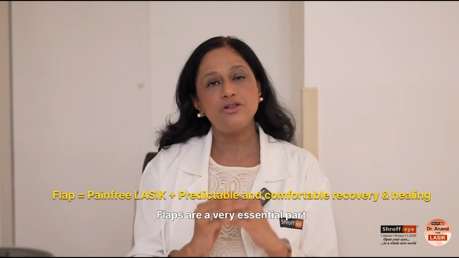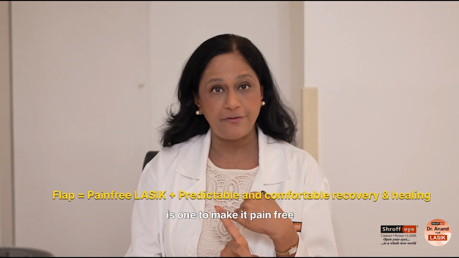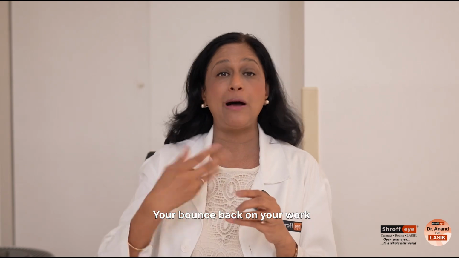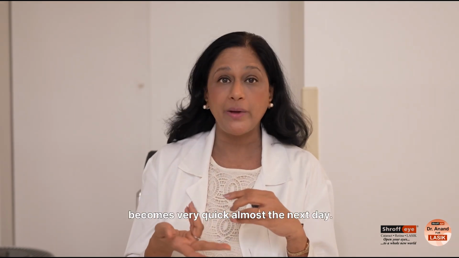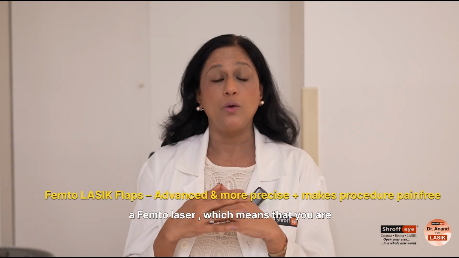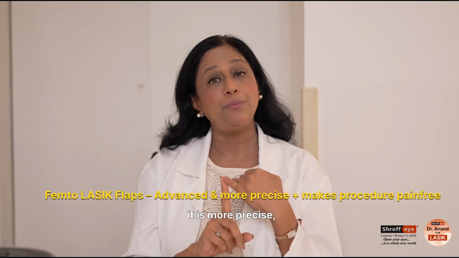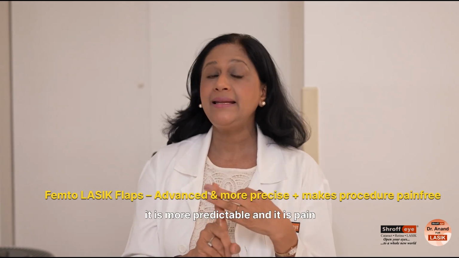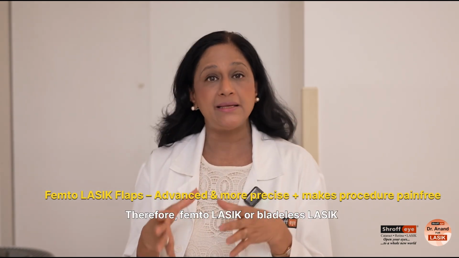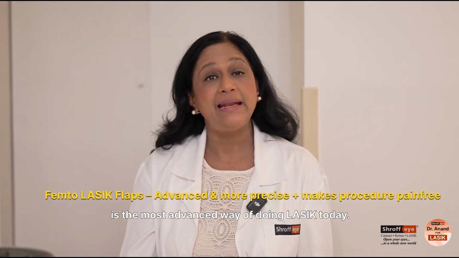Flaps are a very essential part of LASIK, and the purpose of the flap is one, to make it pain-free, and two, allow a very predictable, comfortable recovery and healing. Your bounce back to work becomes very quick, almost the next day. So when you make a flap with a femto laser, which means that you are using laser technology to make this flap, it is more precise, it is more predictable, and it is pain-free during the procedure. Therefore, femto LASIK or bladeless LASIK is the most advanced way of doing LASIK today.